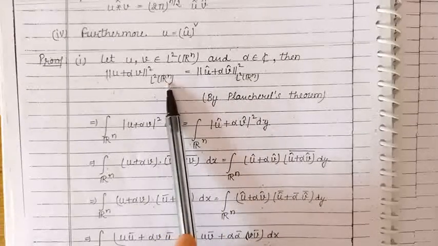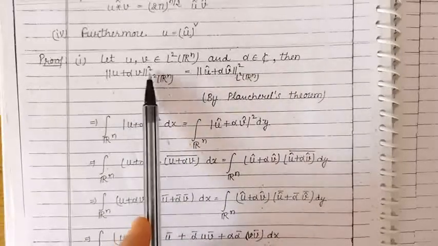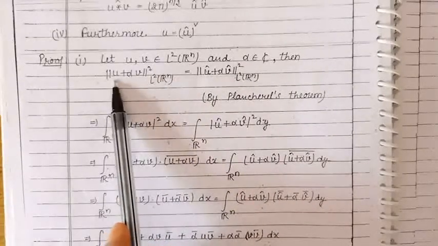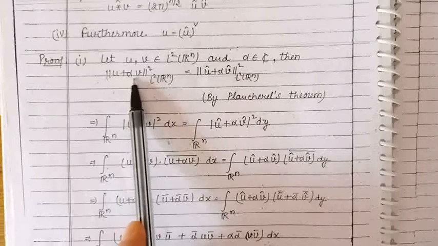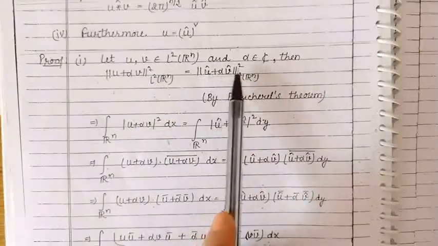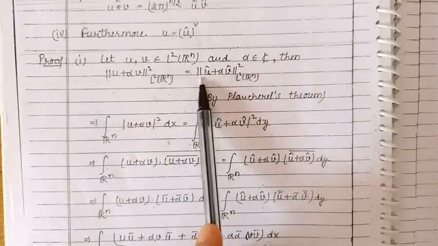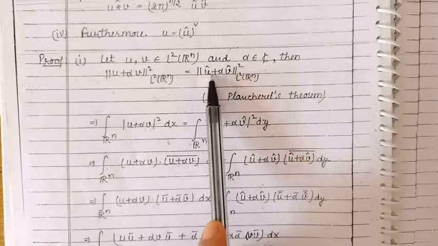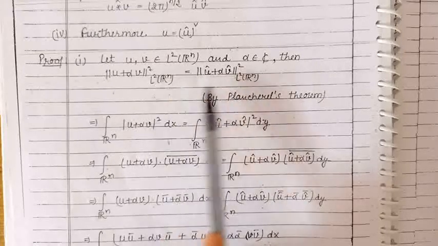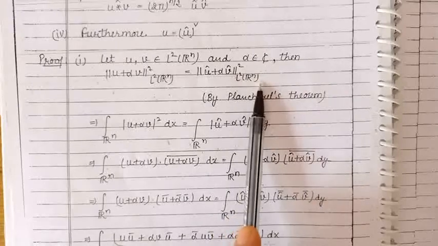So squaring both sides, we get the square of the norm of the function u plus alpha v is the same as the square of the norm of the Fourier transform of the function u plus alpha v on the function space L2(Rn).